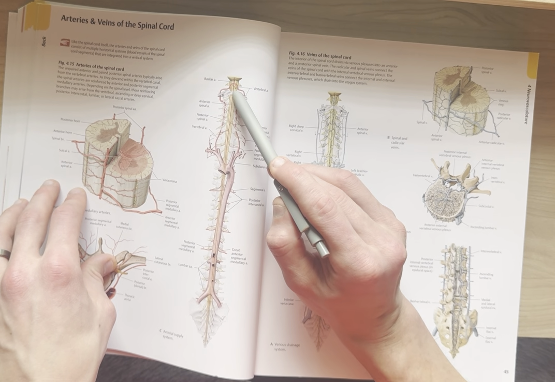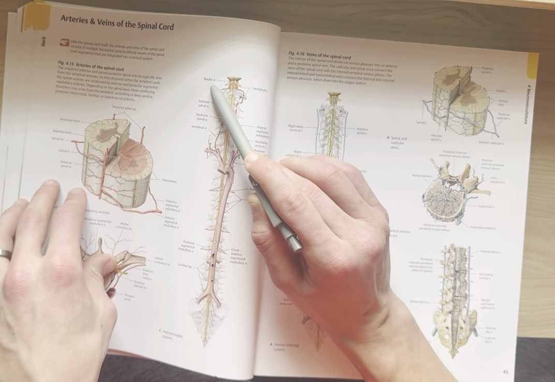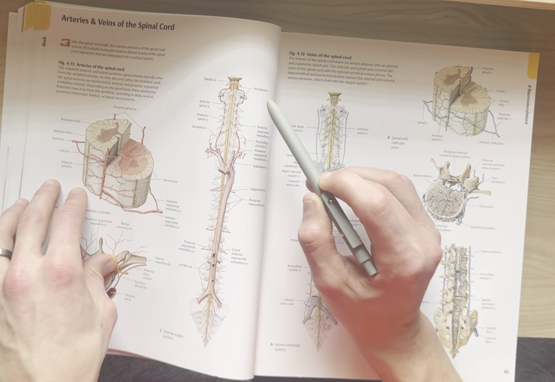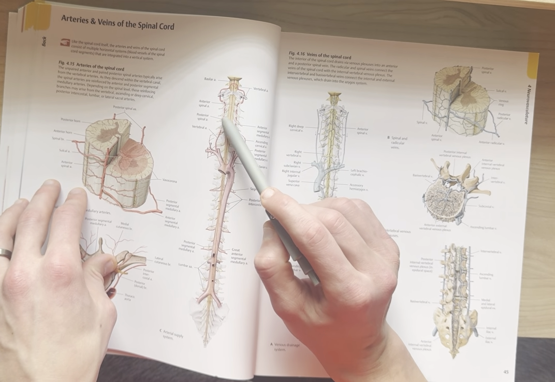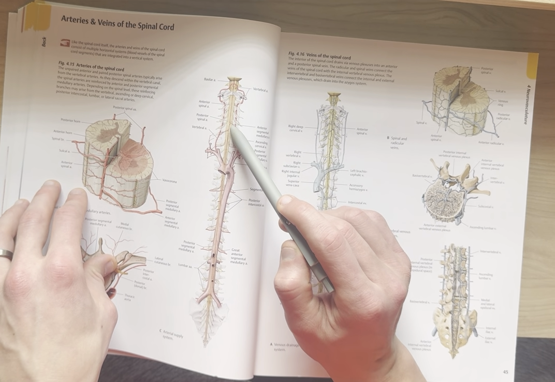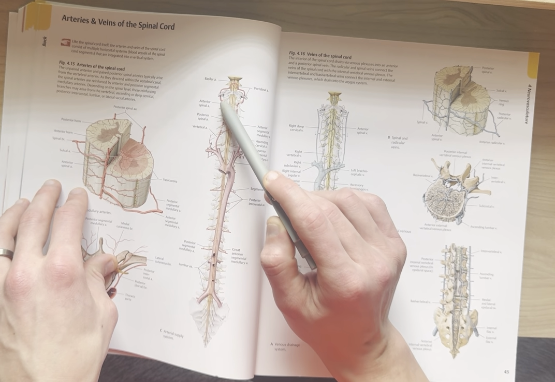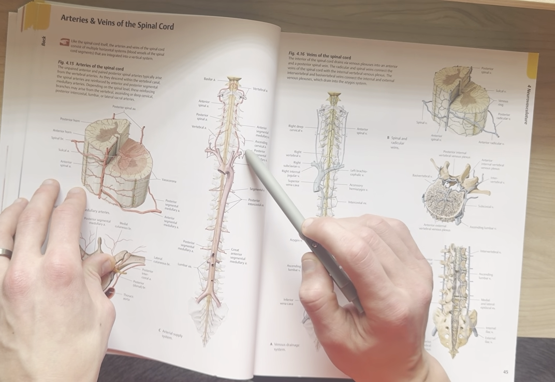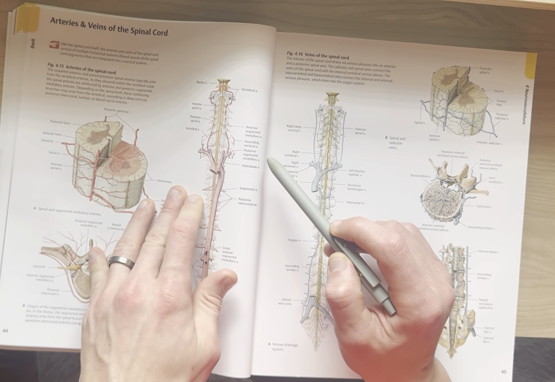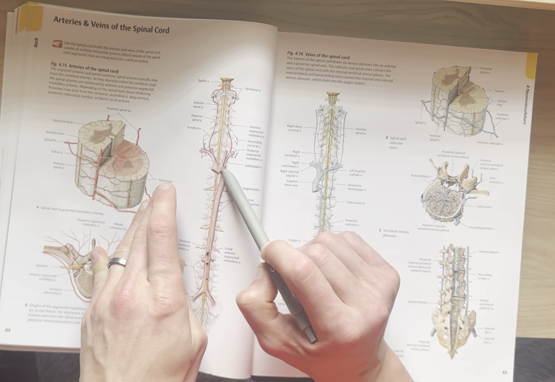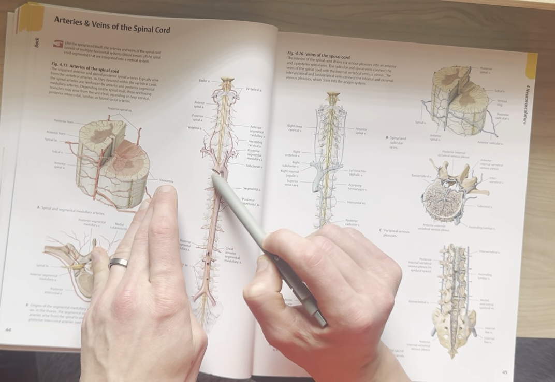So here at the top you can see your basilar artery, which I usually remember because it's at the base of the brain. The vertebral artery, anterior spinal artery, posterior spinal artery. Another look at the vertebral artery here. Ascending cervical artery, posterior segmental medullary artery, subclavian artery, which is one of the main branches off of the aorta itself, which is what we see here.